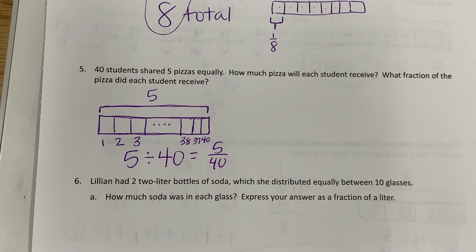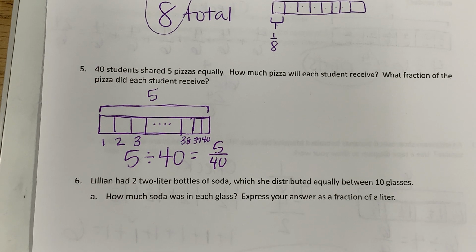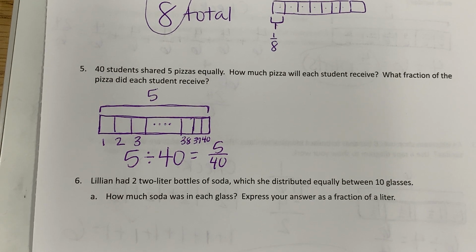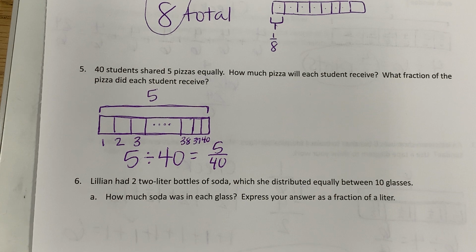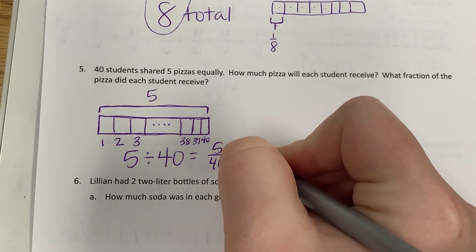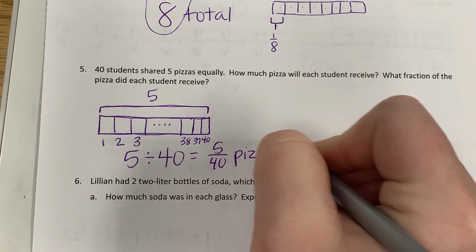So how much is each person going to get? 5/40ths. Does that sound like a very big piece of pizza? I don't really think so. Think about how big a pizza is, guys. Normally, a pizza is only split into 8 pieces. They're splitting each pizza into 40 pieces. So you're going to get like a little crumb by the time everything's said and done. Okay, so everybody's going to get 5/40ths of the pizza. Thank you for correcting me on that, Carter.